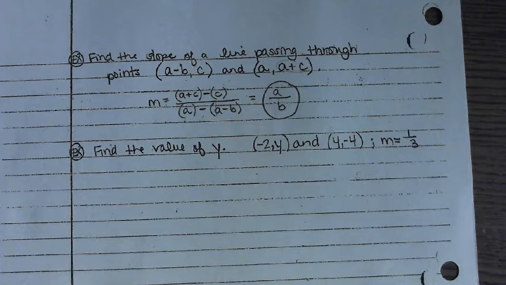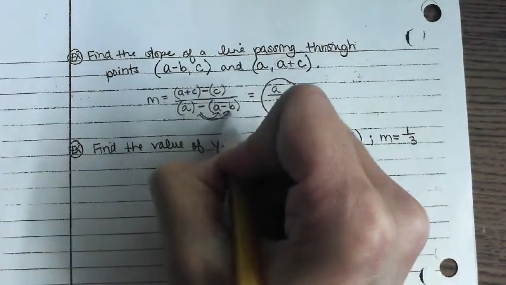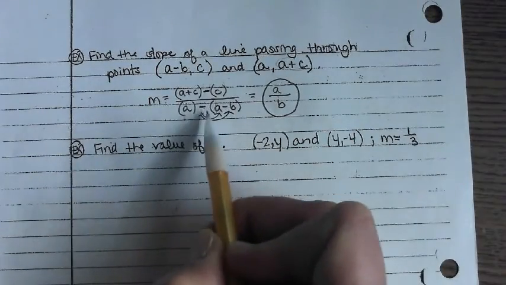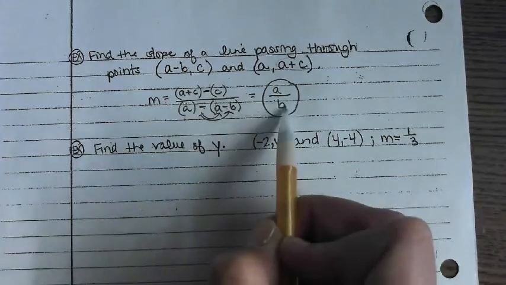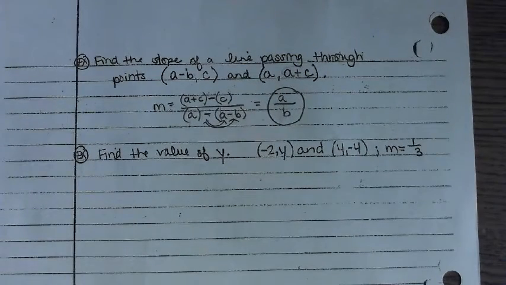Where? I didn't show it. I did a minus a, and that cancels, and then minus a negative b becomes positive b. Okay. Any questions there?